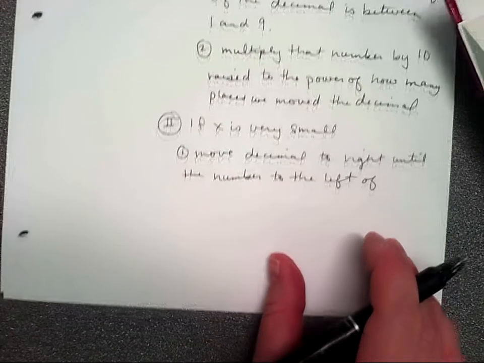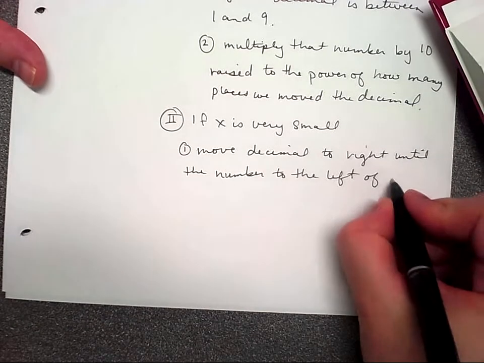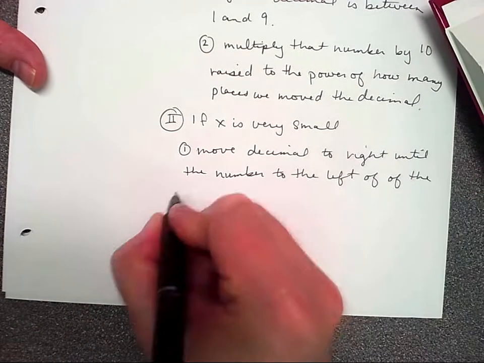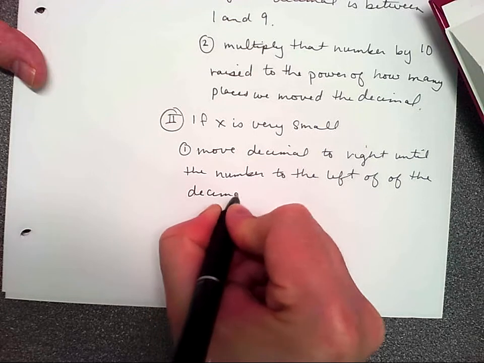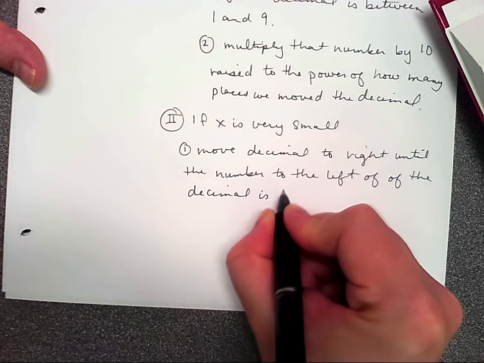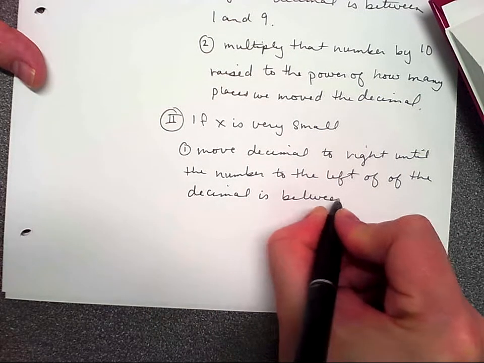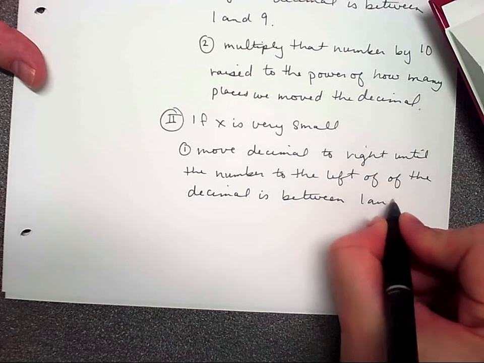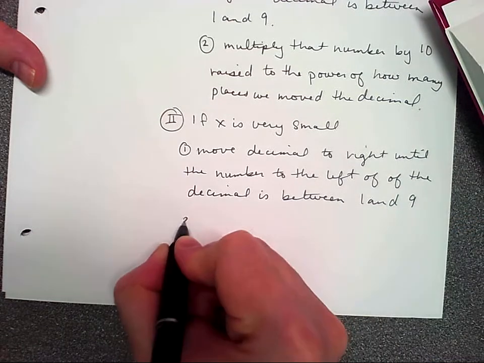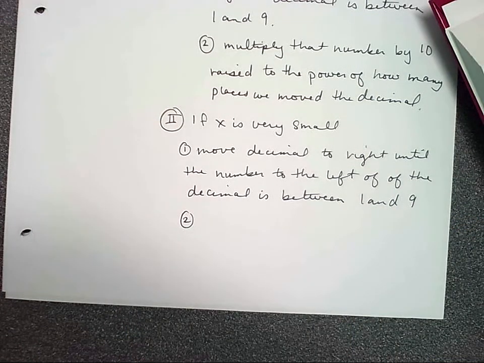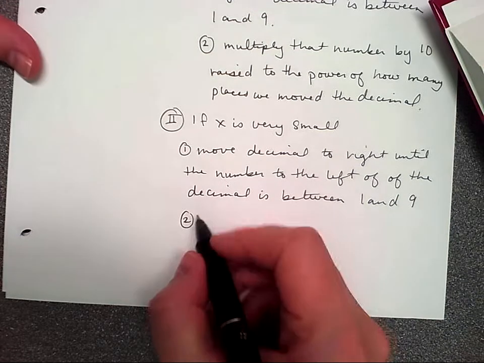So we move the decimal to the right until the number to the left of the decimal is between 1 and 9. The second step is we're going to multiply by 10 to the number of decimal places we move, but it's a negative because we moved it to the right.